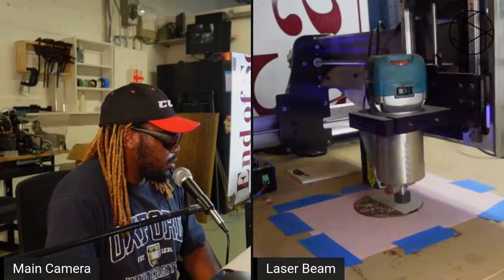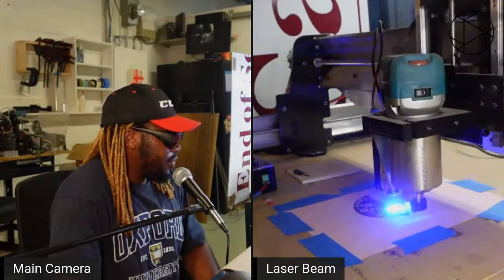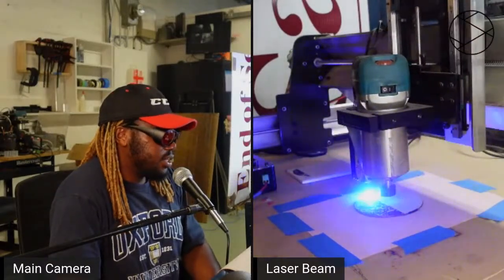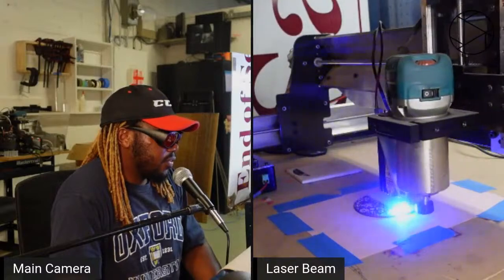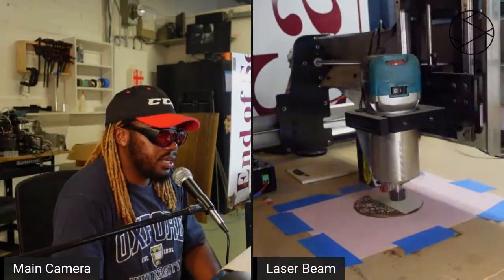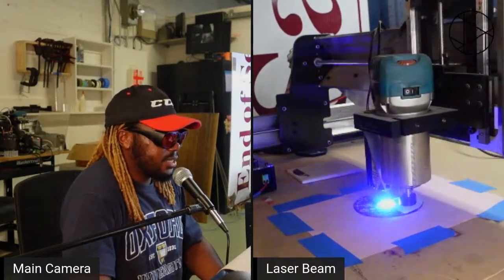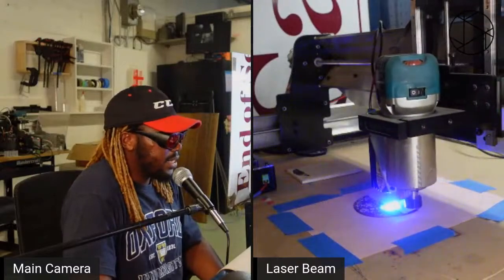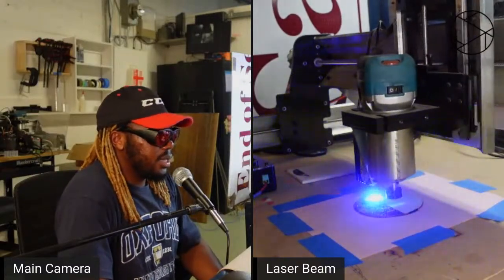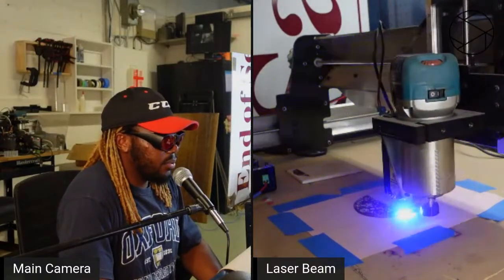Obviously, we lost a little bit of detail, but if you're really going for as much detail as possible, then you're looking for the highest quality imagery. You're going to be playing with contrast and brightness, trying to get all that detail to show up on the laser. So those are definitely some things that you would play with.